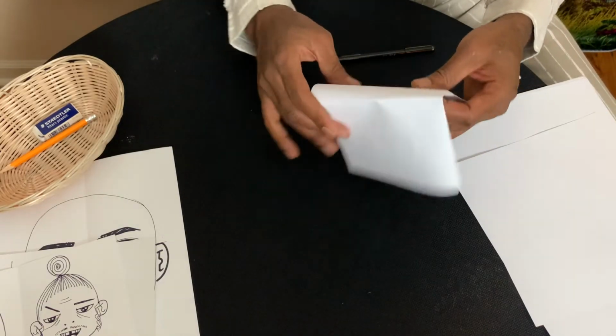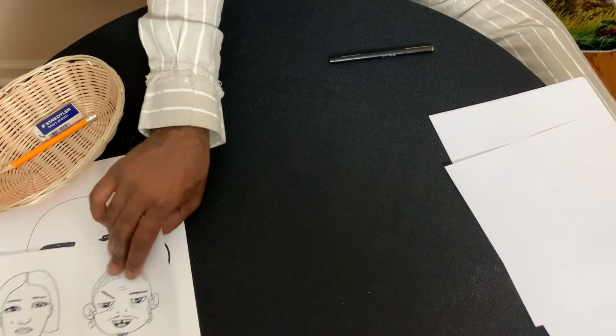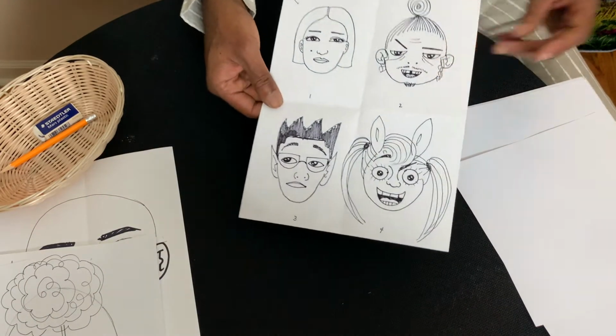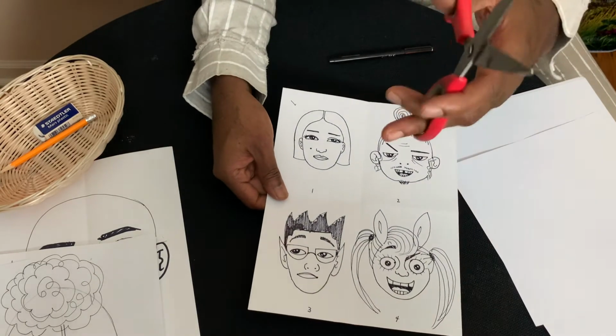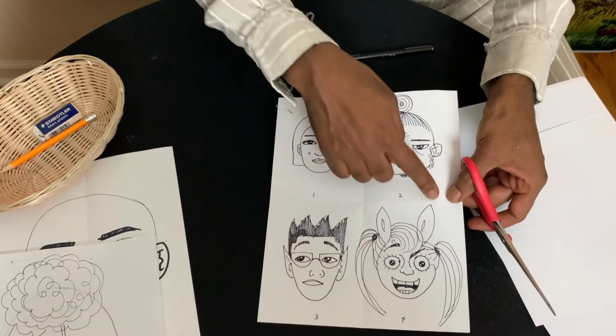As I said, this was just a review for people who haven't done it, but we've already done this project. After you have your 4 portraits, you'll need a pair of scissors because we want to cut them out.